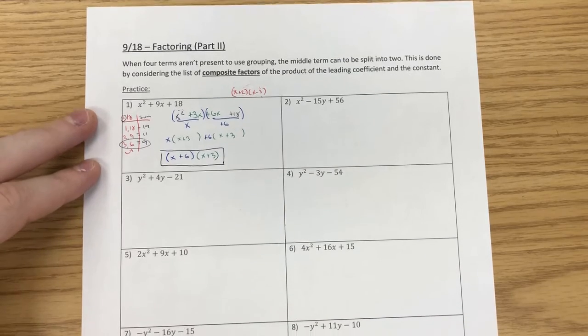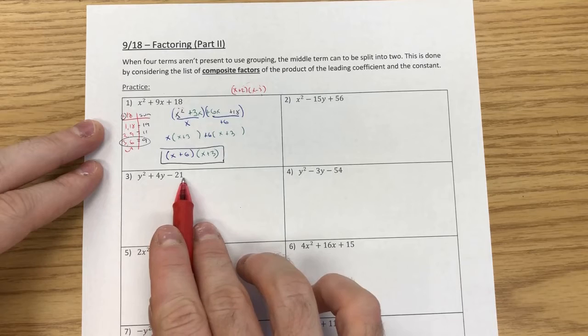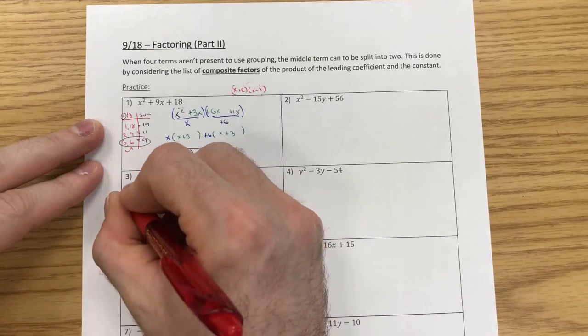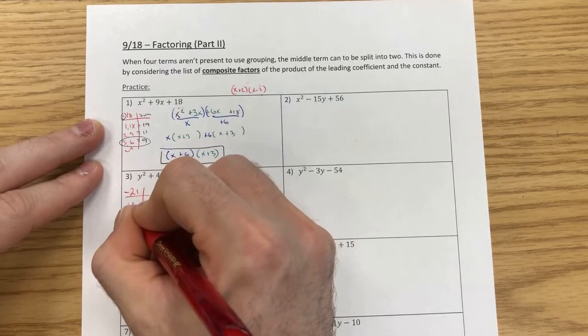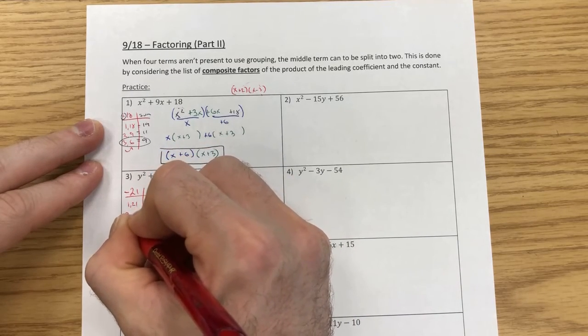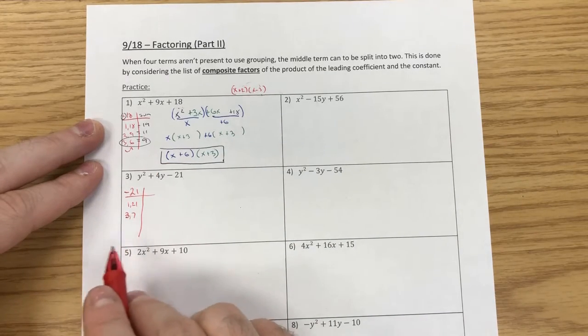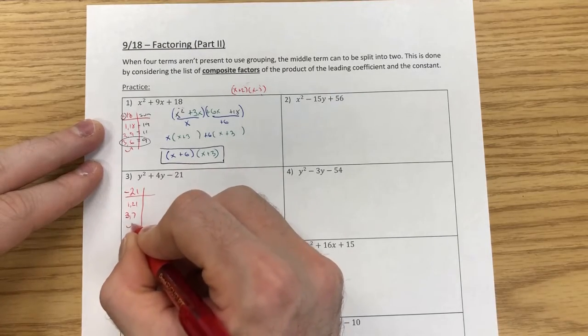Let's try another one, just to make sure we're good on this. So again, I'm looking for factors of 21 that add up to 4. So if I have a 21, I have 1 and 21, and 3 and 7. 2 doesn't work, 4 doesn't work, 5 doesn't work, 6 doesn't work, 7, and we have completed the loop.